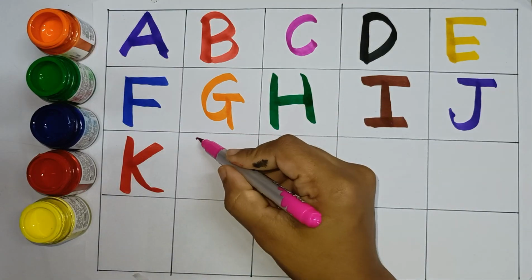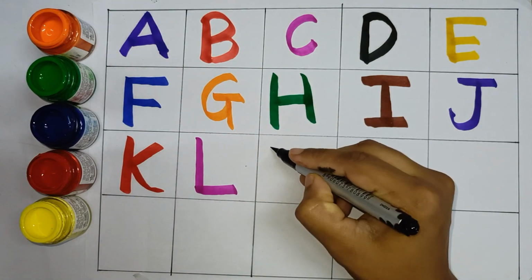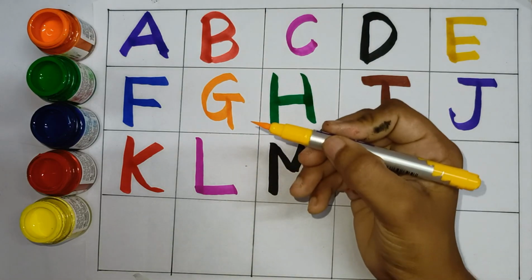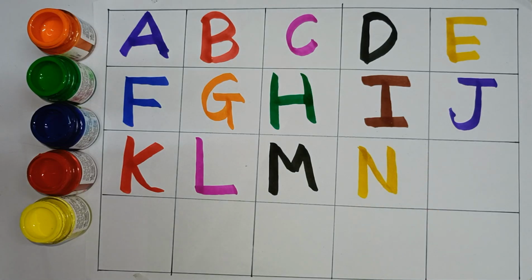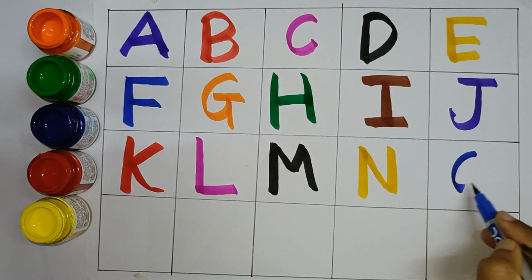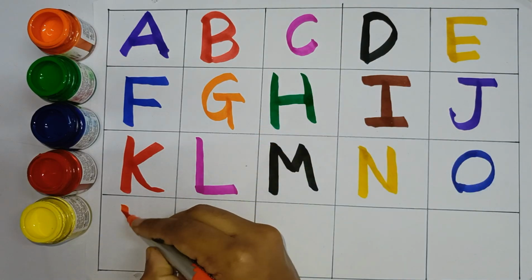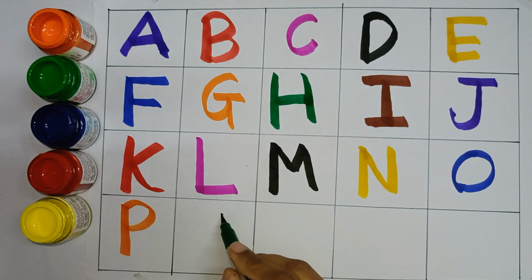Pink color. L for lion, black color. M for monkey, yellow color. N for nest, blue color. O for orange, orange color. P for parrot, green color. Q for queen.